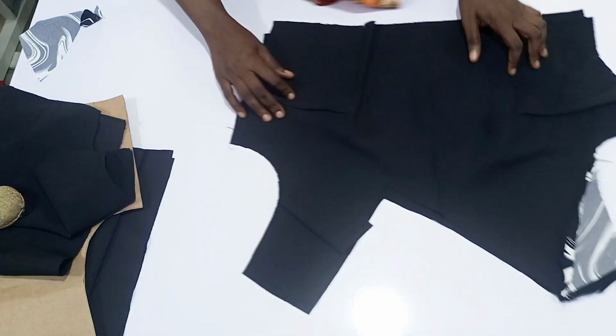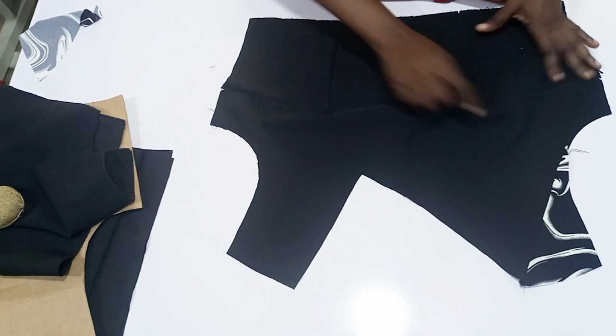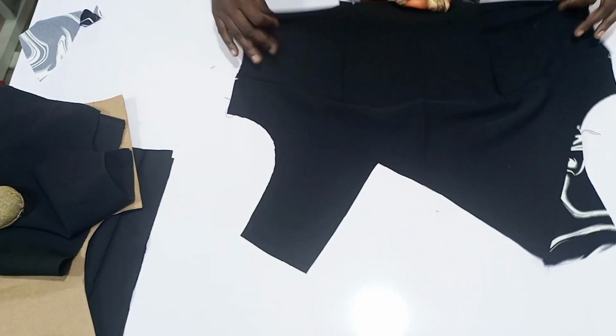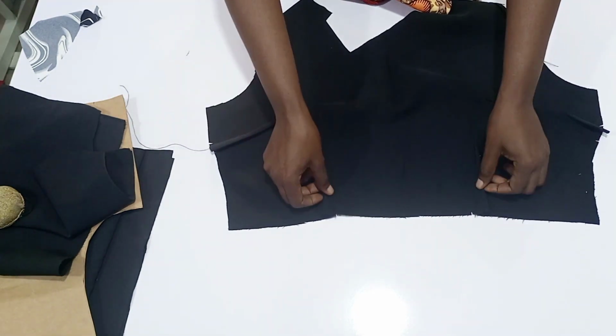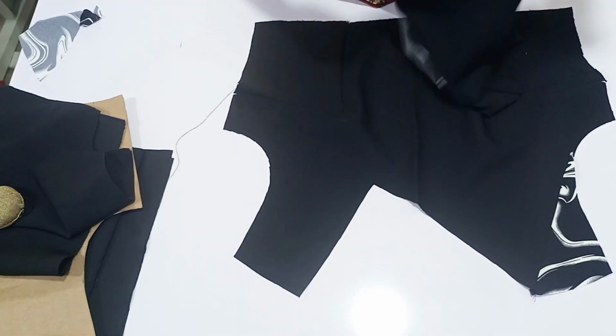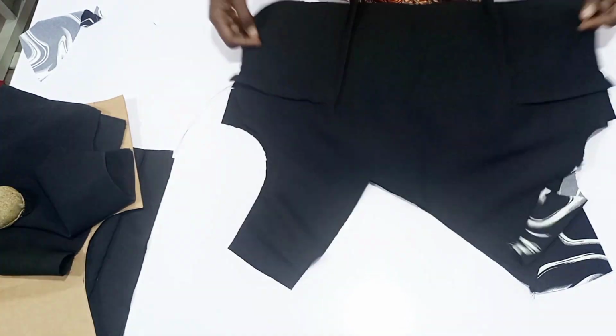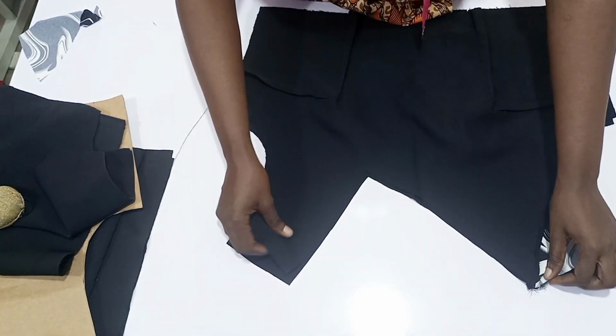After sewing the darts and everything, this is how it is. I did that for the lining piece. Now we are going to be turning the neckline.